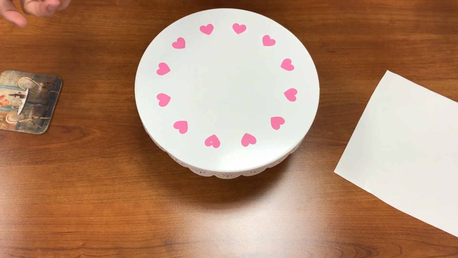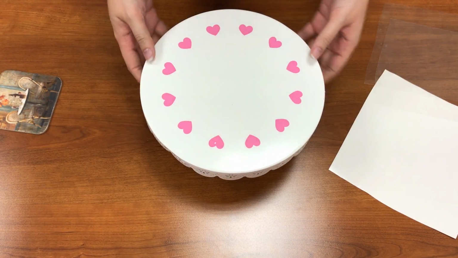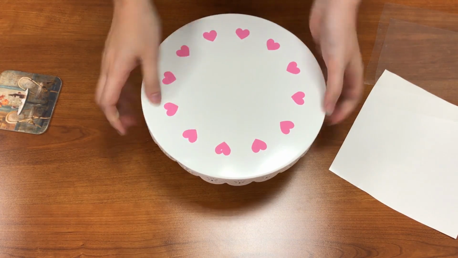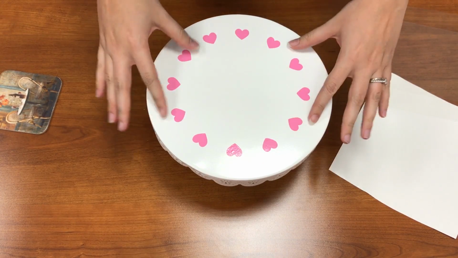So now I have a little heart ring for the top of my cake dish. A little something to add to it. It already has a nice detail on the side, but that way if there isn't anything on top of it, it has a little decoration to begin with.